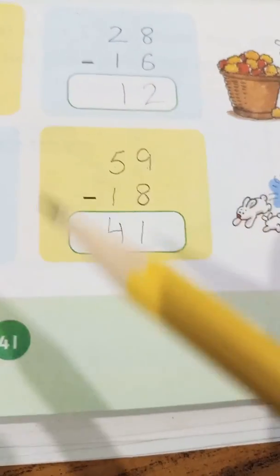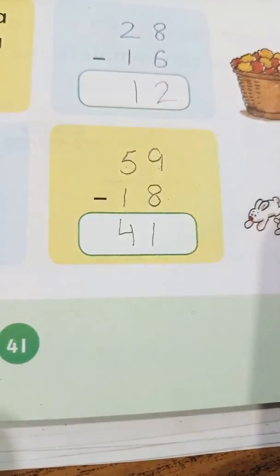Okay students, this was all about today's subtraction. Hope this will be clear to you.